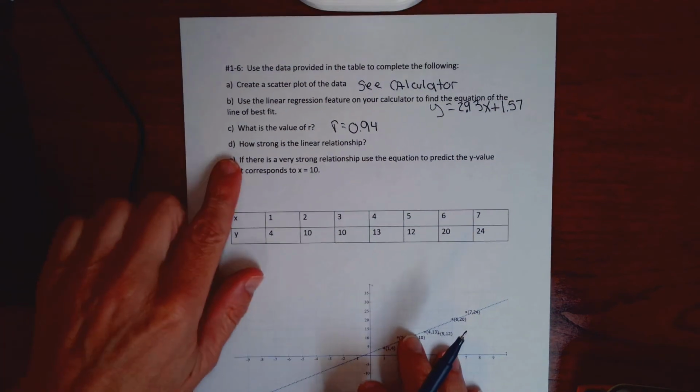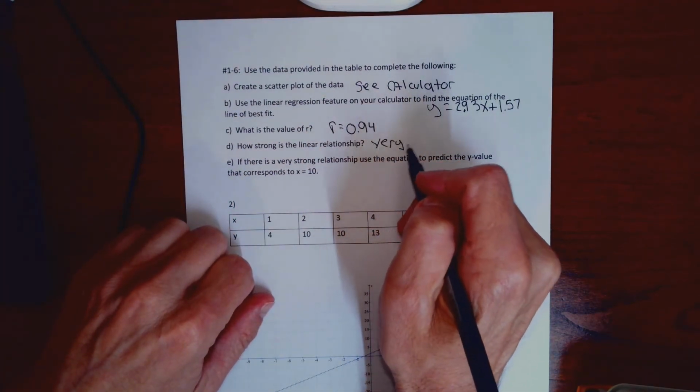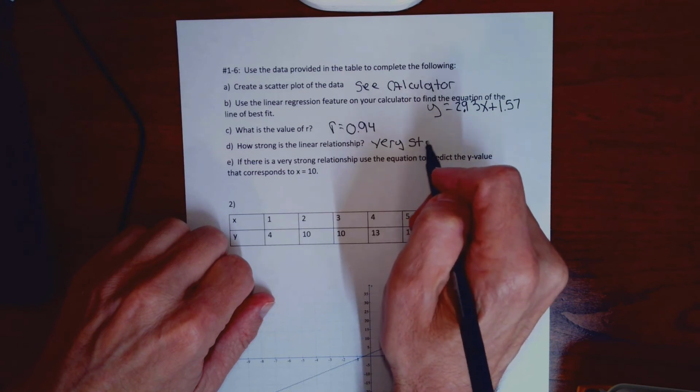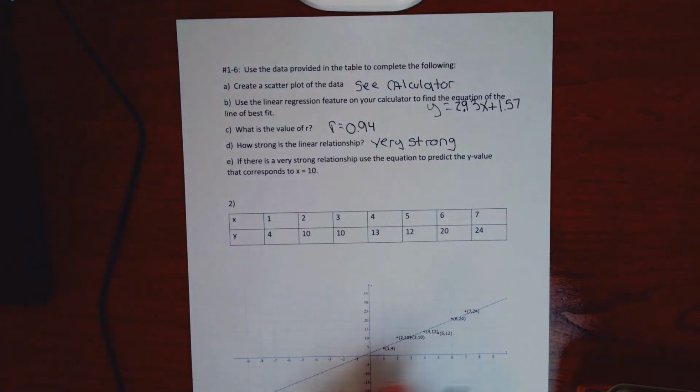So how strong is the relationship? I'm just going to say it's very strong. It's probably a poorly worded question, but this is a very strong relationship, which means even though the data doesn't fall exactly on the line, this equation is good to predict with.